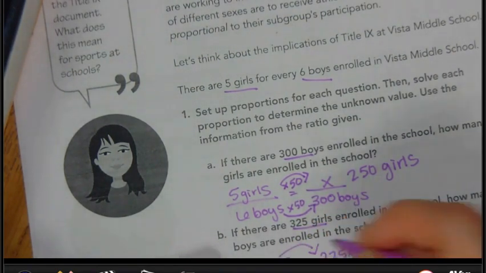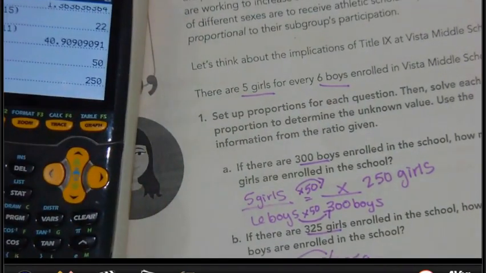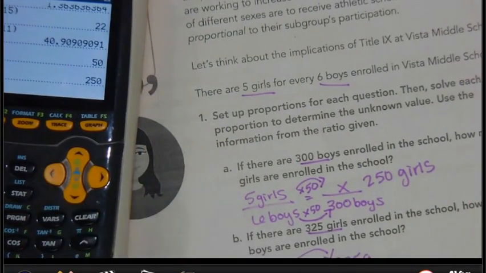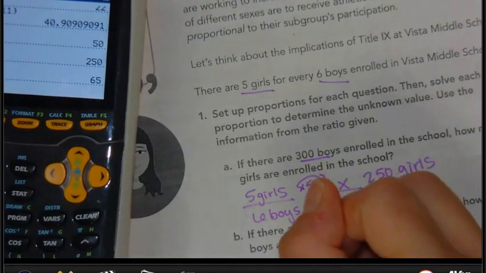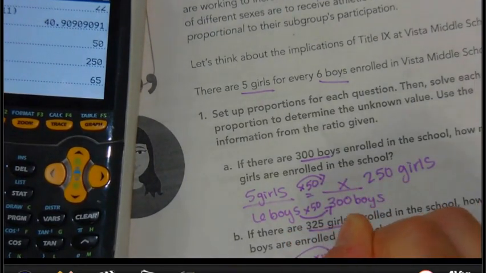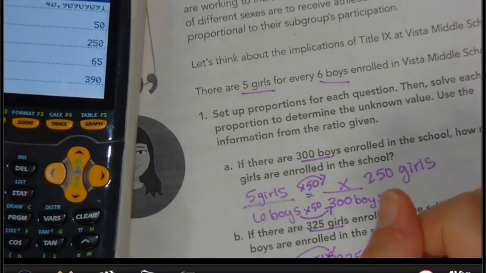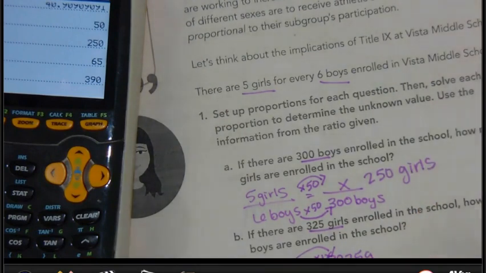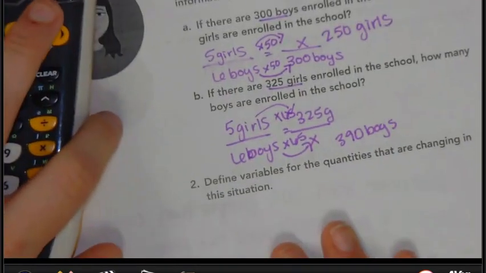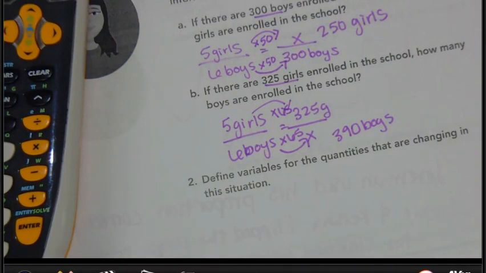All right, so I'm going to go from 5 to 325. So then let's divide. I see that it's times 65. What I do on the bottom, I have to do on top. So 6 times 65. There should be 390 boys. 390 boys. Sorry.